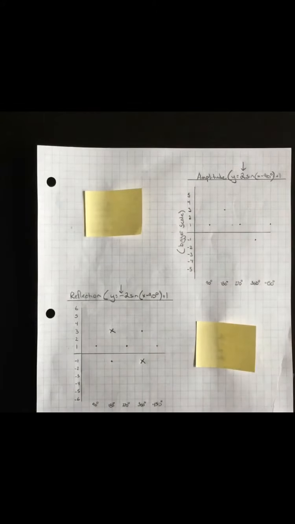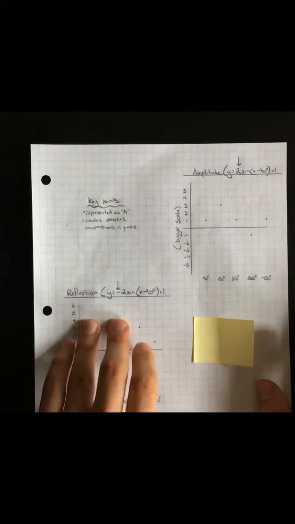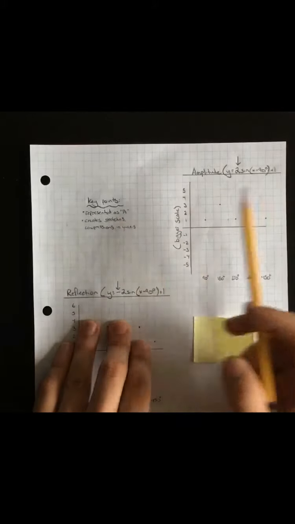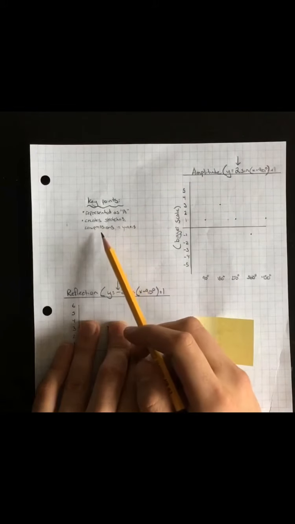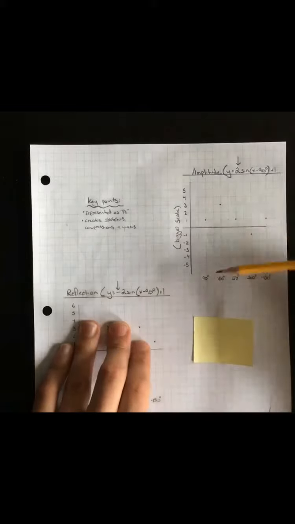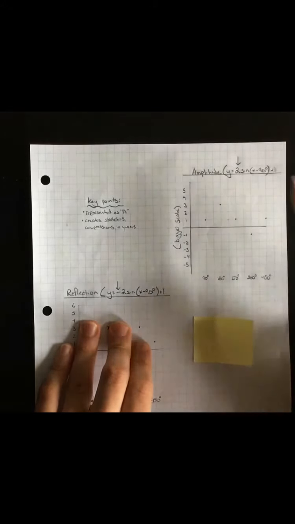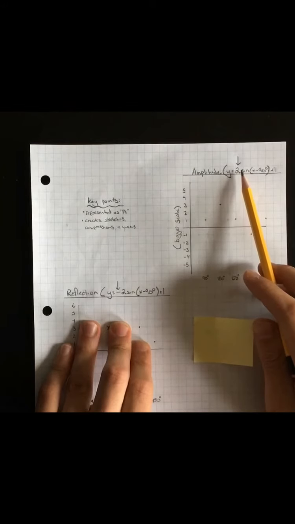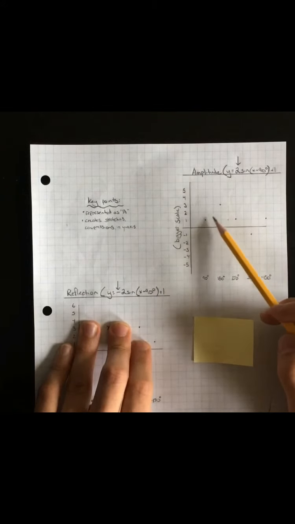So up here we have the amplitude. The amplitude is a translation that's represented by a. Remember that base function, it's going to be a, and it creates vertical stretches and compressions in the y-axis. So you see here I've made it 2, which means that instead of going up 1, you're going to be going up 2.